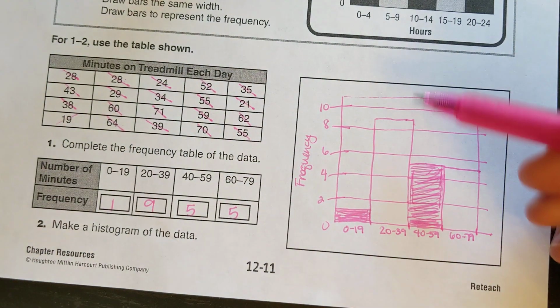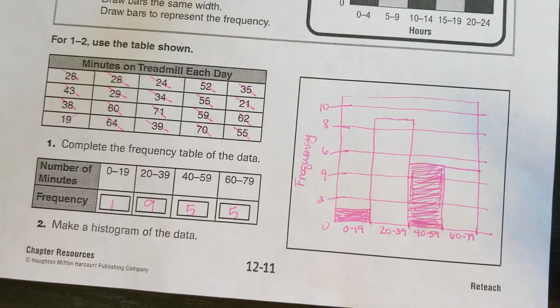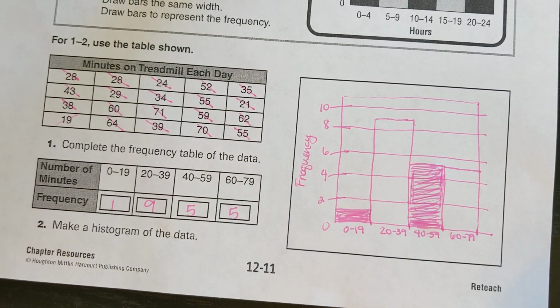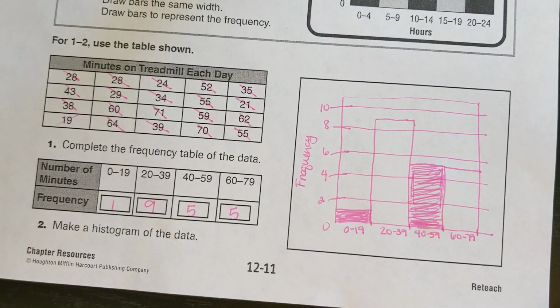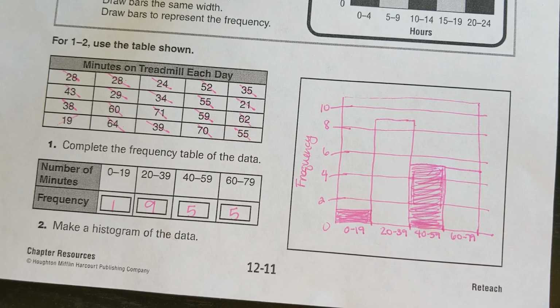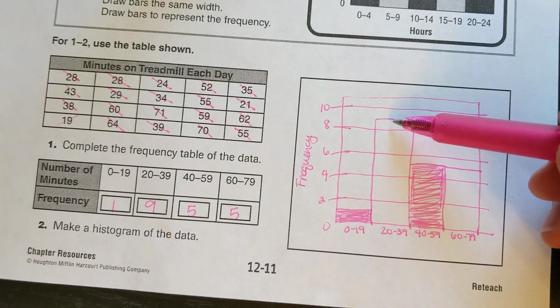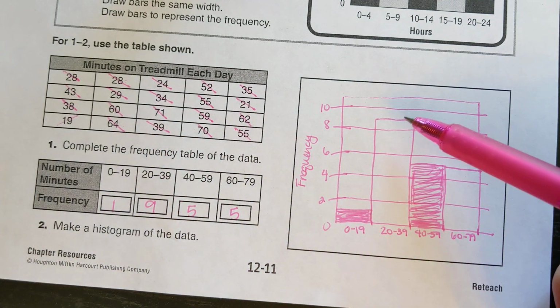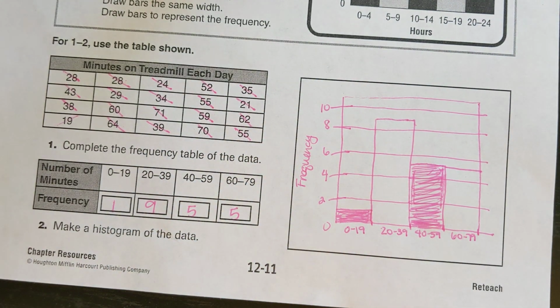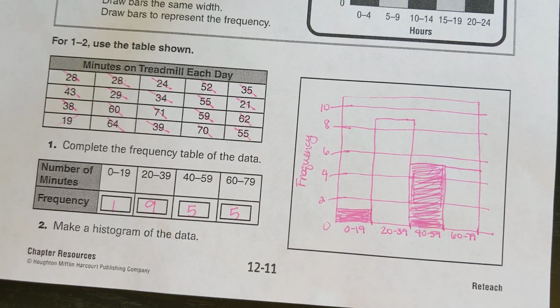And then if I needed to answer a question about this, I could say, how many minutes is normal for people to ride that go between 20 and 39? I could come right here and say that of the data given, 9 people fell into the section of 20 to 39 minutes on a treadmill. Make sense?